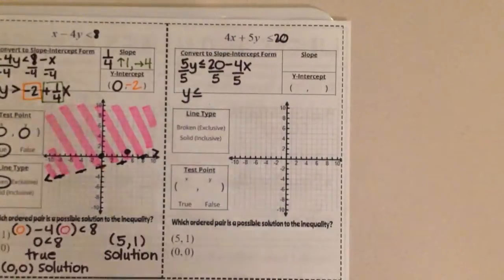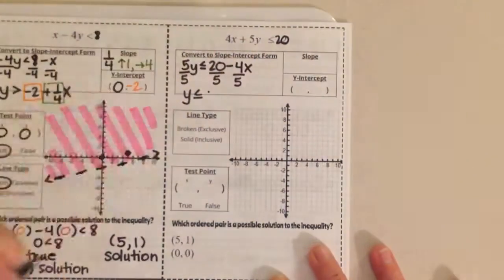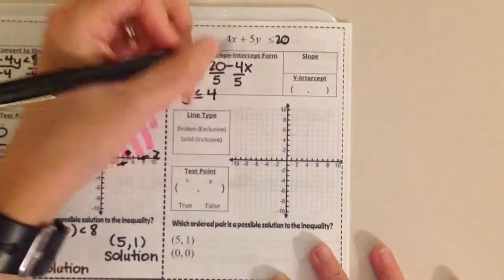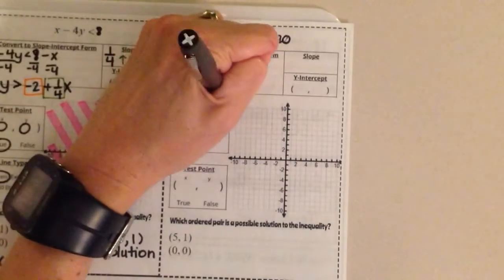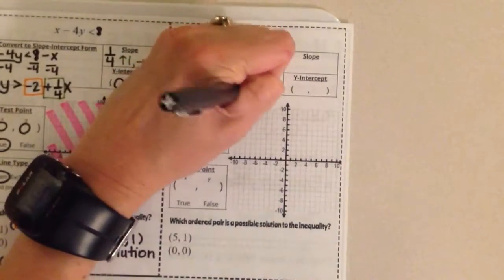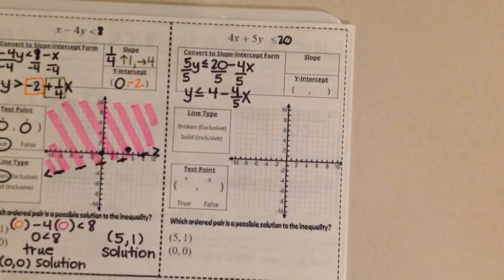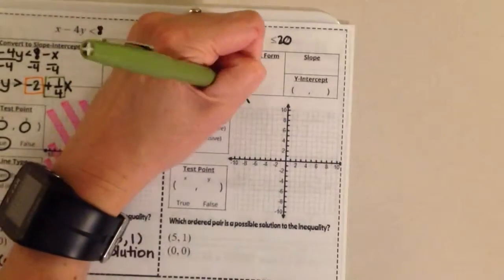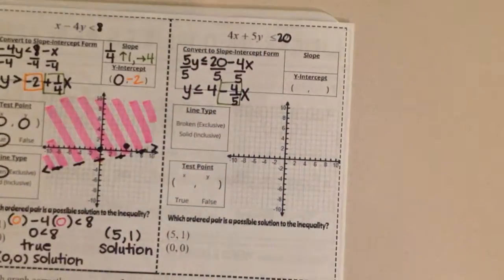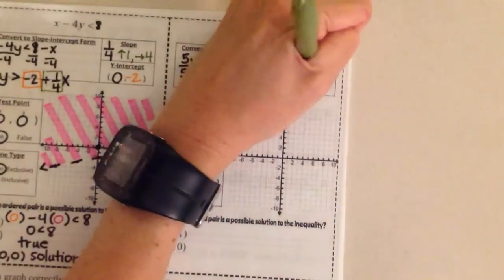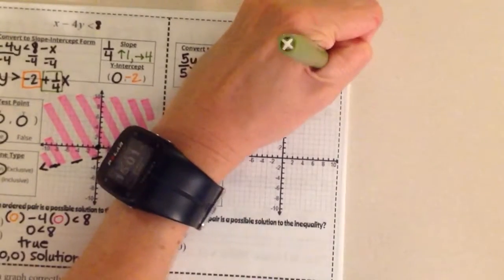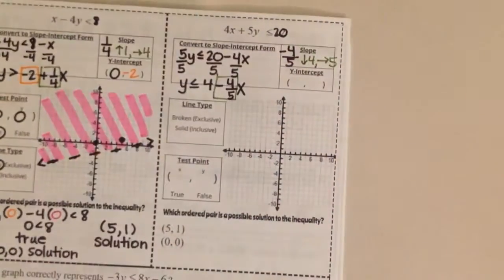And now I'm going to figure out my division. I'm going to have 20 divided by 5, which is 4. And then is it going to be plus 4/5 x or minus 4/5 x? And it should be minus 4/5 x. Okay, now I'm going to pick out my slope. It is a negative 4/5. Now I need to know how to move based on those numbers. Negative 4 tells me down 4, and then I'm always going to the right with the bottom number, so it's going to be right 5.